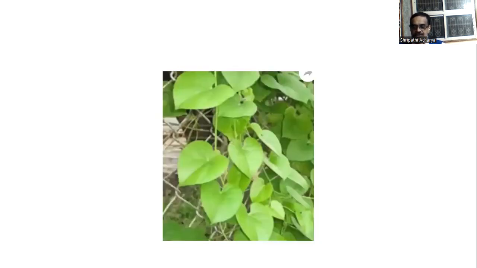This is the Guduchi, Tinospora cordifolia. A lot of research has been conducted on Guduchi. That is Tinospora cordifolia. It is hypoglycemic, hepatoprotective, and a rasayana drug, immunomodulator, and has other qualities. Best, Guduchi Kwatha we can give in cirrhosis of the liver.